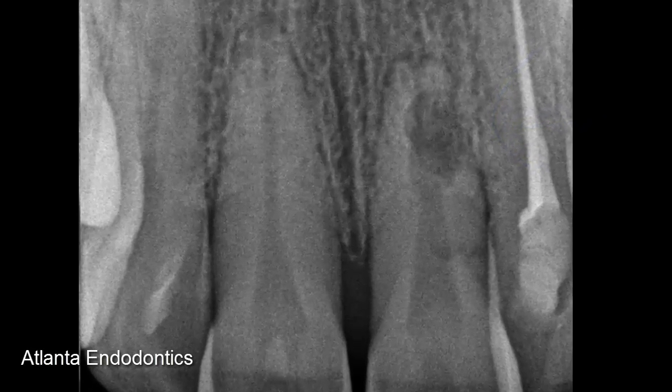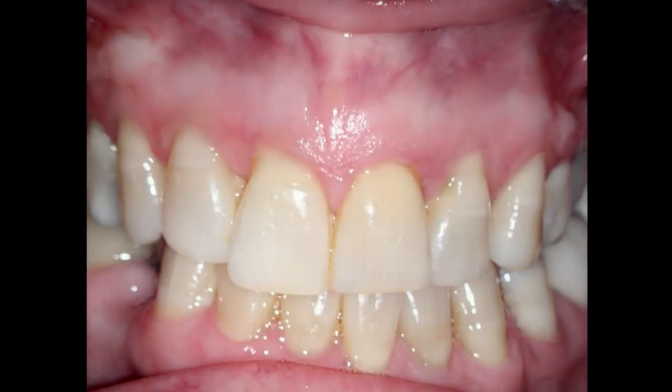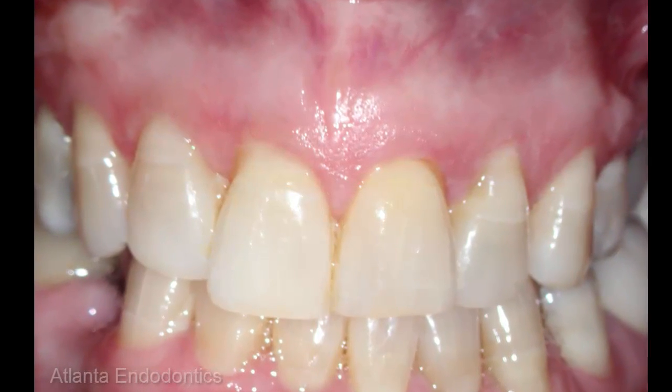In this case, we've made the decision to treat the upper left central incisor, which has advanced internal root resorption apparent apically. Here's the clinical image, and you can see aesthetically it would be quite a challenge to replace that tooth.